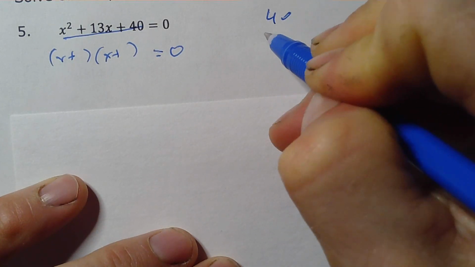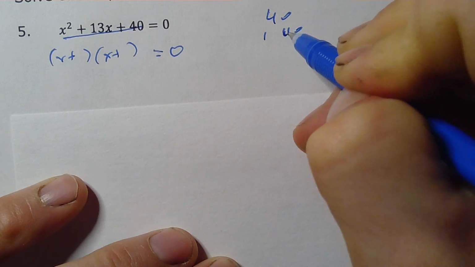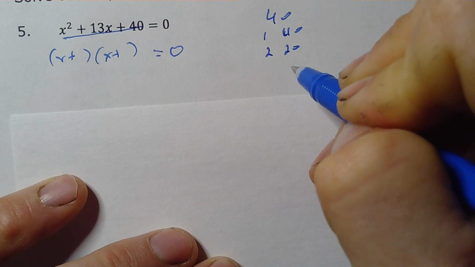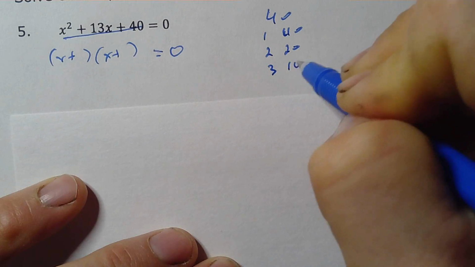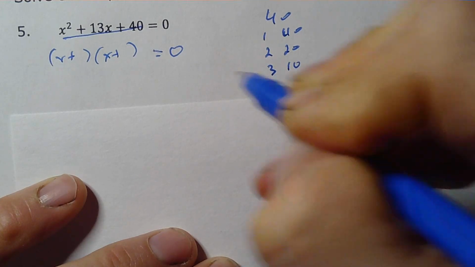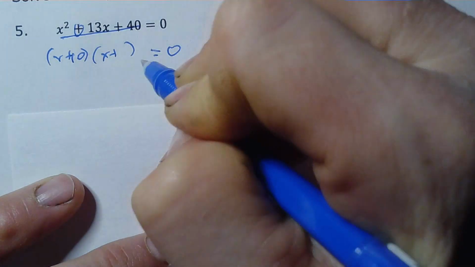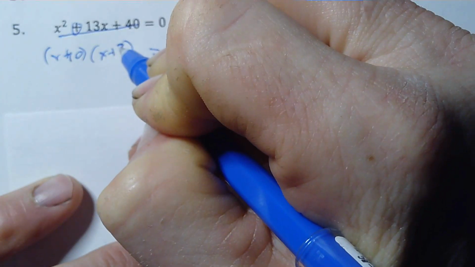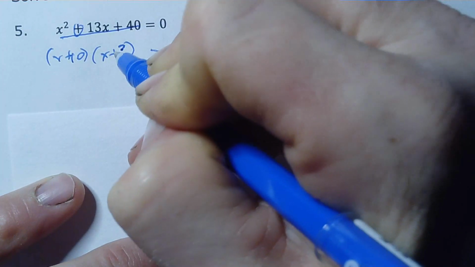So 1 and 40 don't make 13, 2 and 20 doesn't make 13, but 3 and 10 will make 13. This is positive, so 10 must be positive, but that's positive too, so it ultimately doesn't matter here. So that's going to be plus 3. So 3 times 10 is 30.